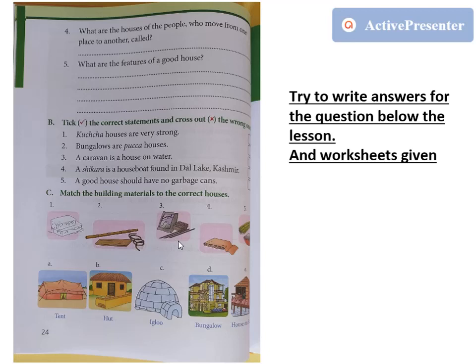This is brick, cement. This is canvas, the thick cloth used for tents. Very good. So this is for stilt, I guess. Yes, because you need bamboo, wood, and ropes and wires.